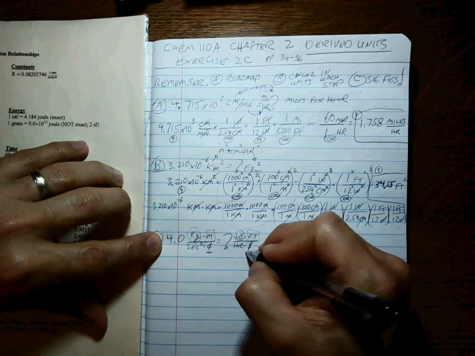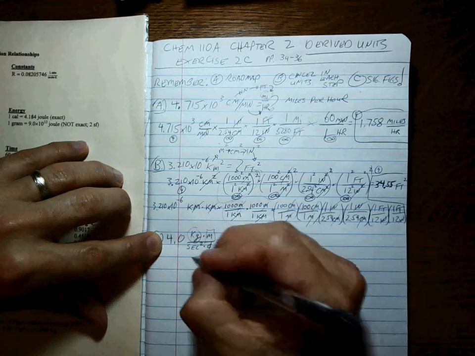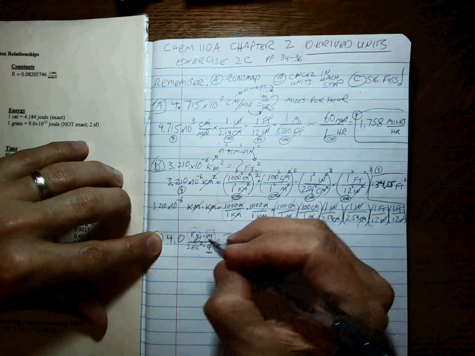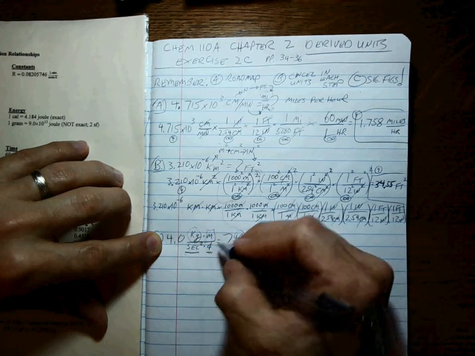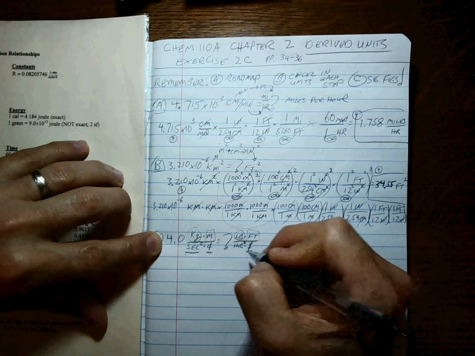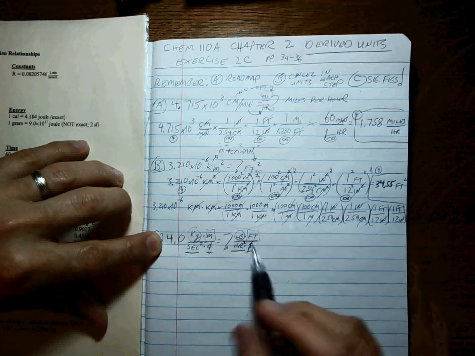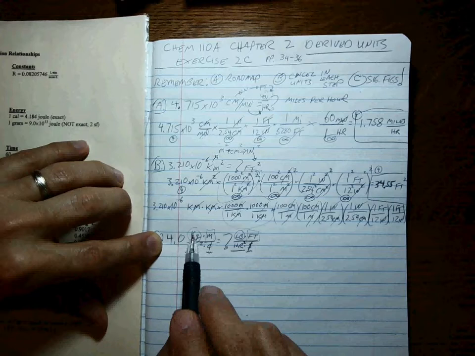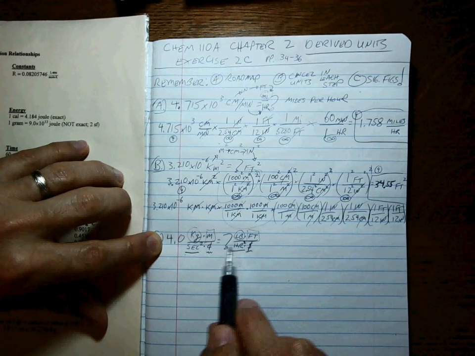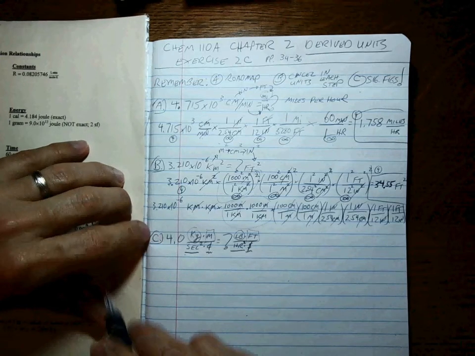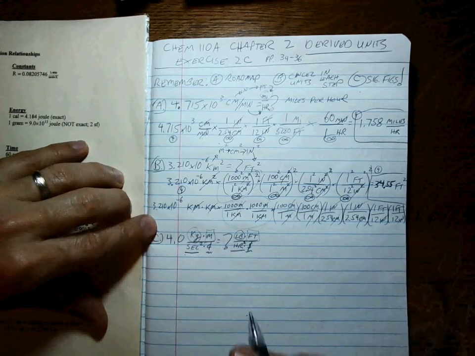Cents is money and dollar is money. Second squared is a time squared. Hours squared is a time squared. So the idea here is you have to take care of each one of these one at a time within the context of doing your problem.